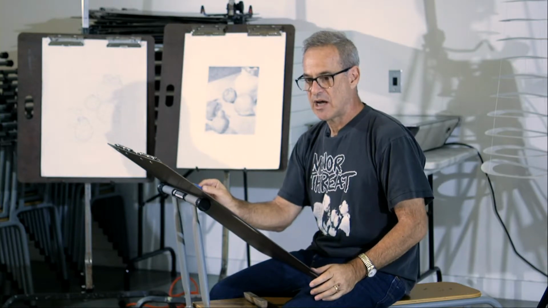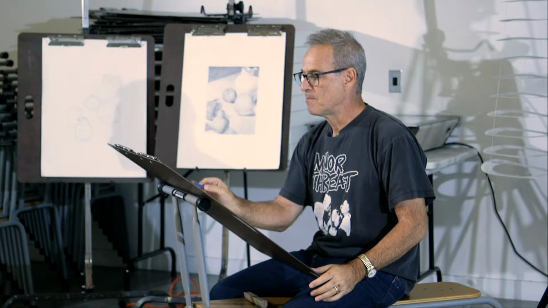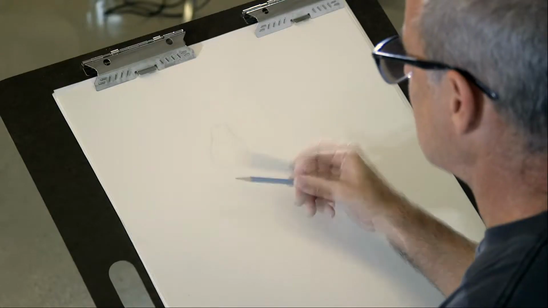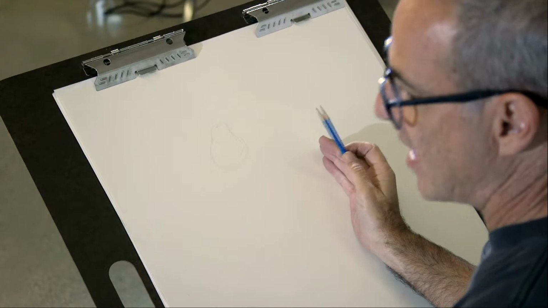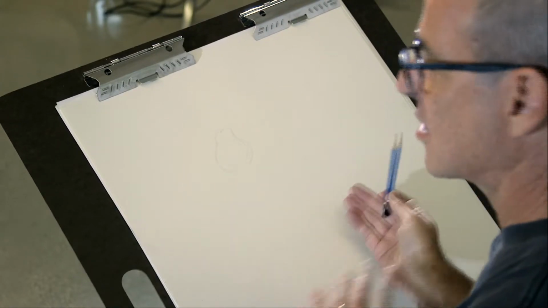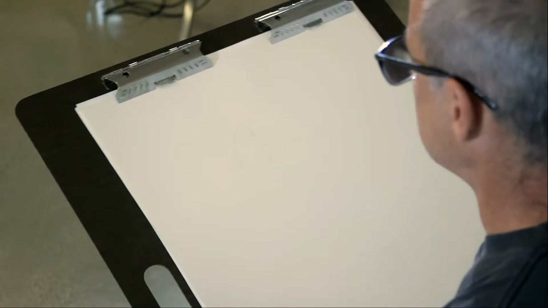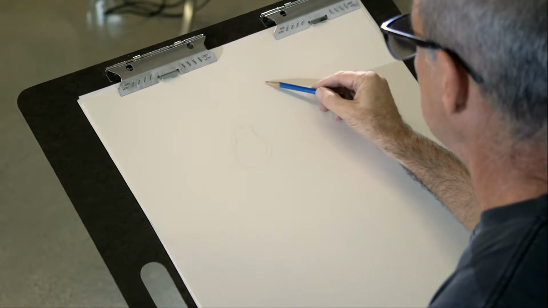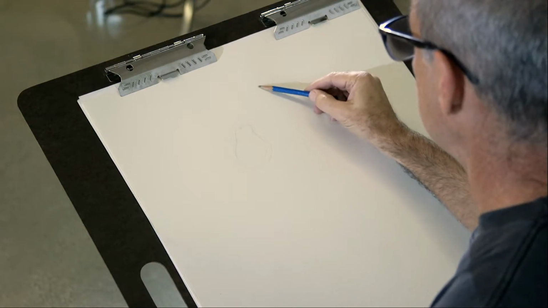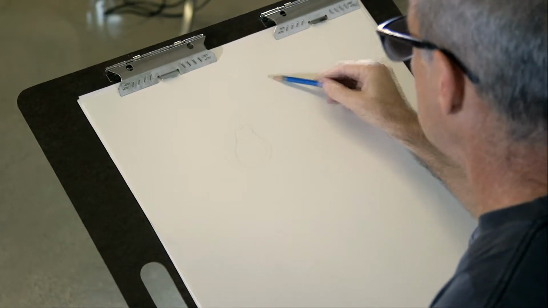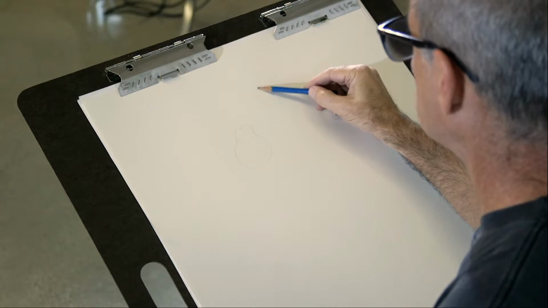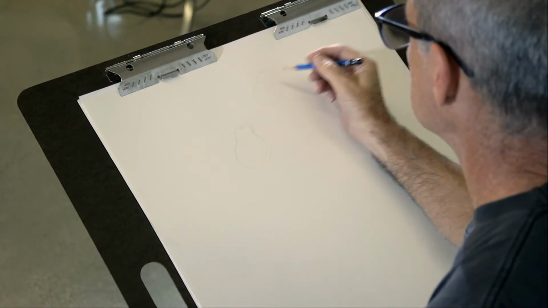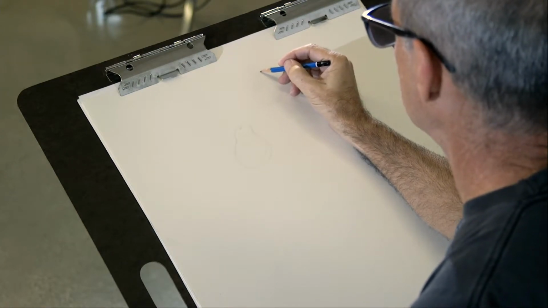So when I have my object here, the green pear, I'm going to start using a single direction hatching stroke, and I'm going to shade in a base value. So I'm not going to be referring to the cross contour drawing of it, but the cross contour drawing of the pear, I'll just put the cross contour drawing of this pear up here. So we'll have that as a reference. What you're going to have is your actual cross contour drawing to refer to.